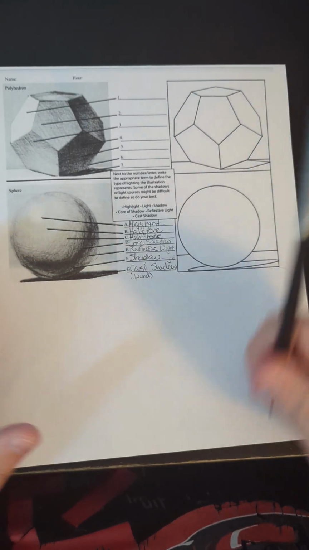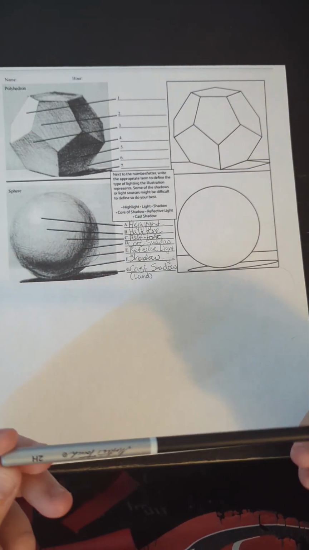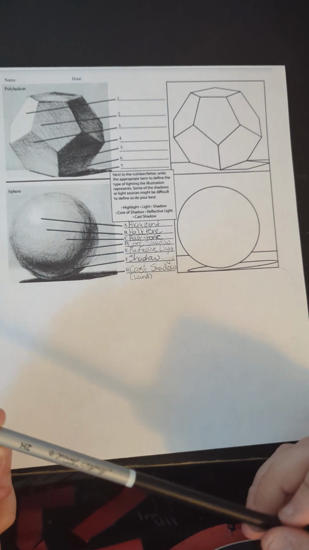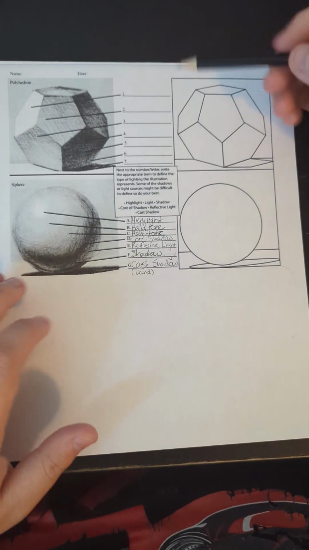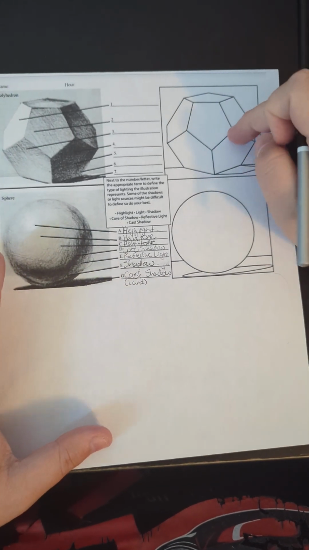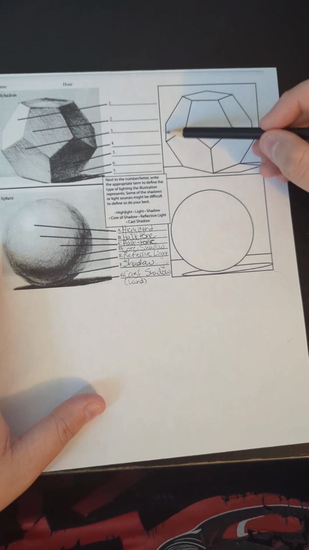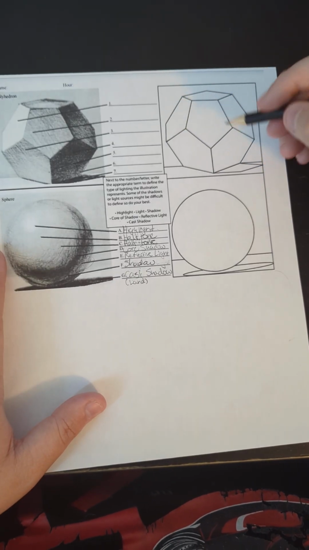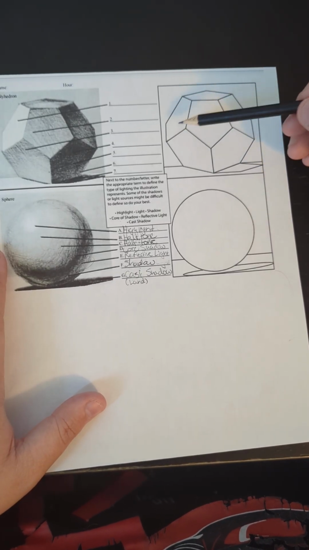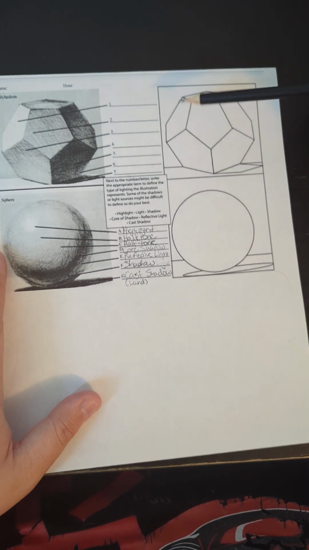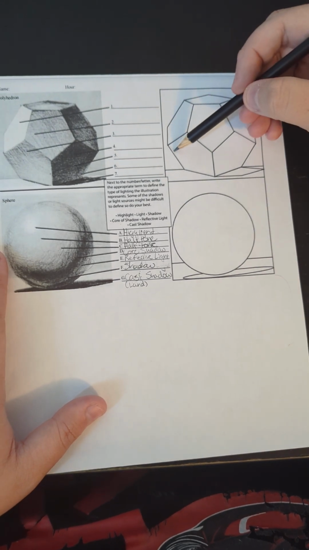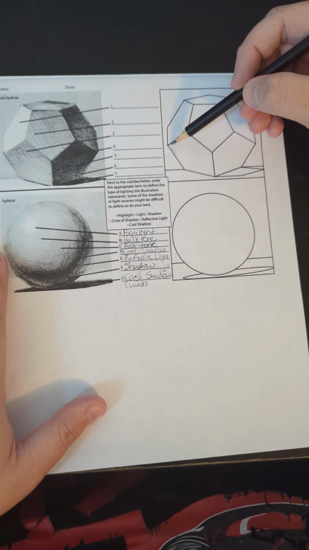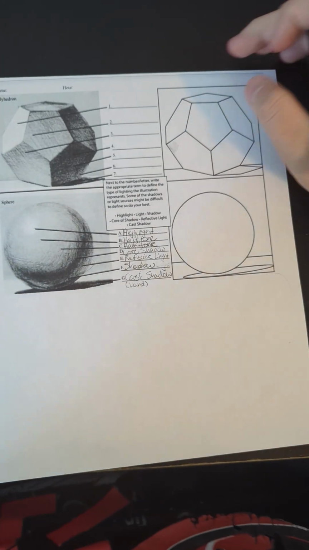Now, we'll demonstrate some of it. So, I'm going to start with 2H. I'm going to just start doing this part. So as this was the lightest, it is the highlight. So I'm going to draw that part. Maybe a little bit gray, but that's later. Oh, sorry, I forgot light.